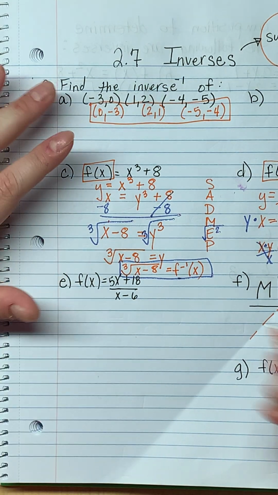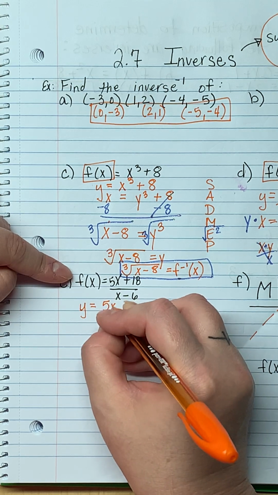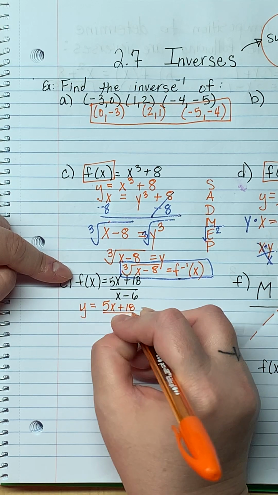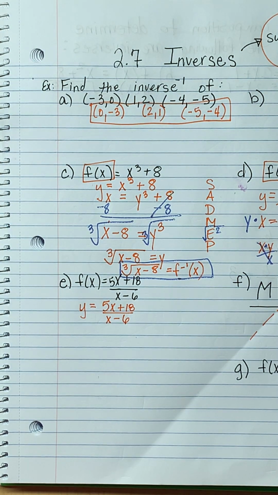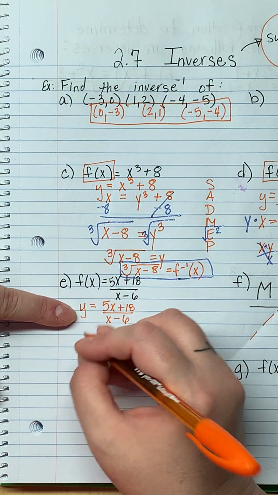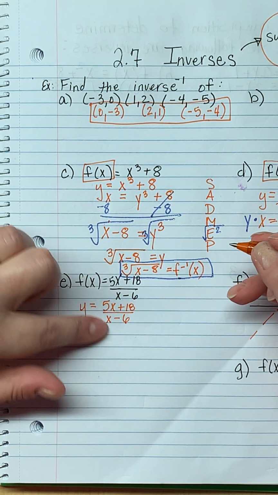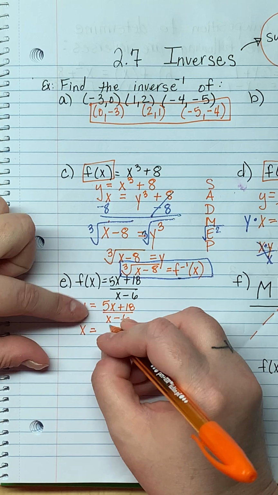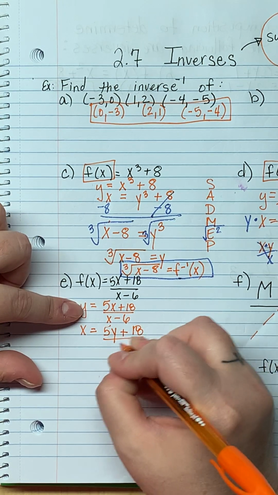So first, let's replace the f of x with a y. So y equals all this dirty mess. Second, we swap the x and the y. So this y equals is now x equals. All this stuff on the right is still in the same spot, but no more x's. Now we have y's.